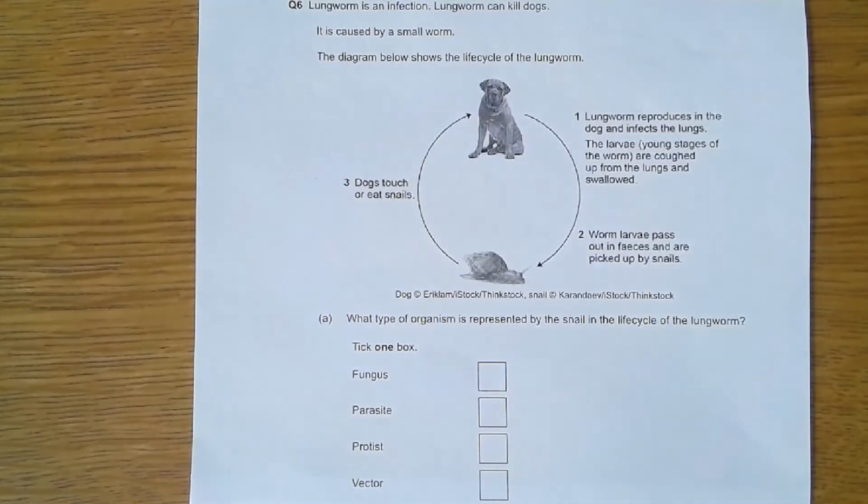This is a higher level question on disease. It requires quite a bit of thinking about a similar example that you have been shown and applying it to one which has got different components. Do pause the video and have a go at the questions.